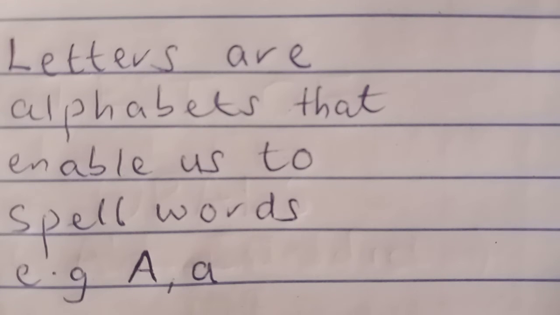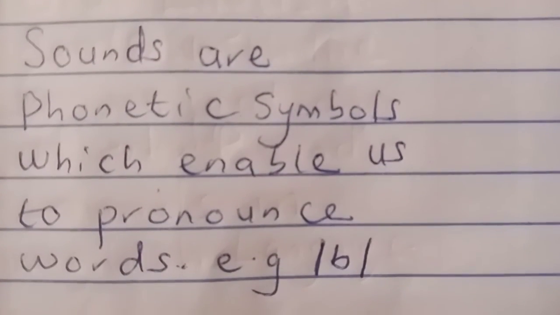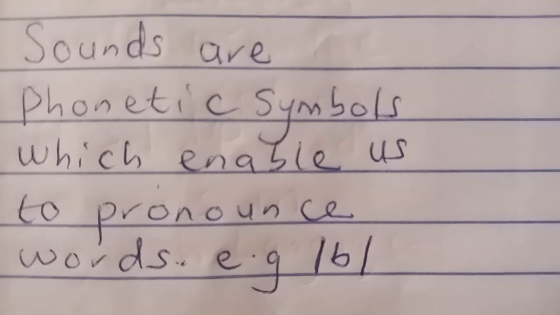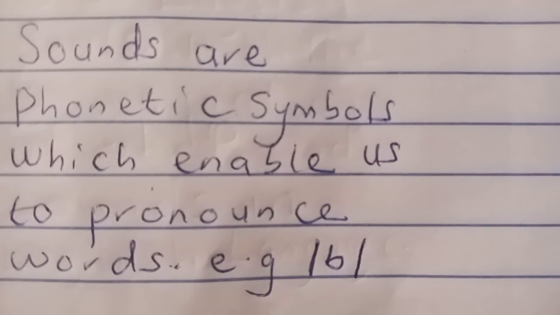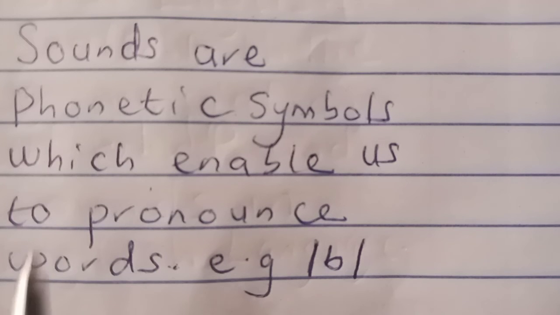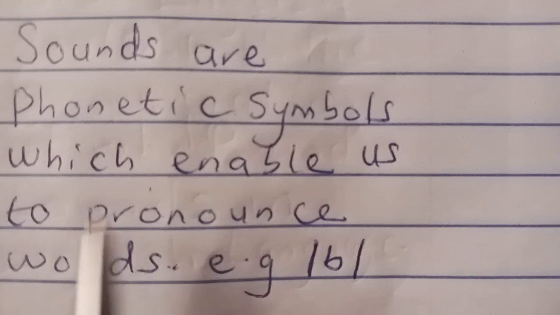So that's the difference. Then what do we use sounds for? If they are not used to spell, what do we use them for? Let's find out. In the case of sounds, sounds are phonetic symbols which enable us to pronounce words. Can you see? So sounds are phonetic symbols which enable us to pronounce words.